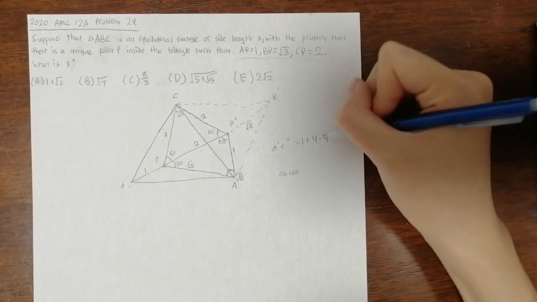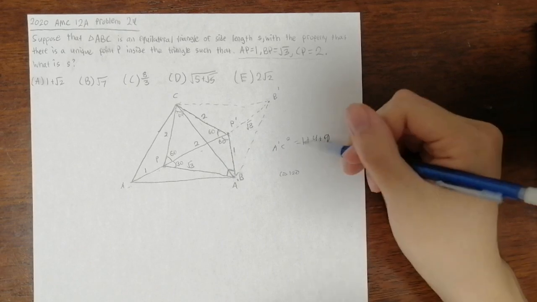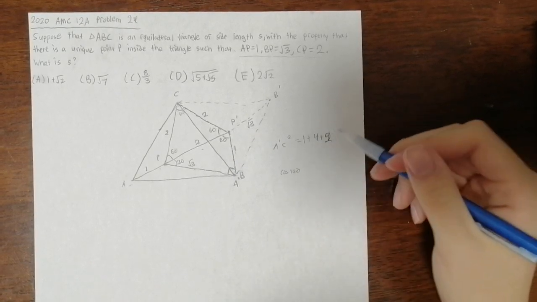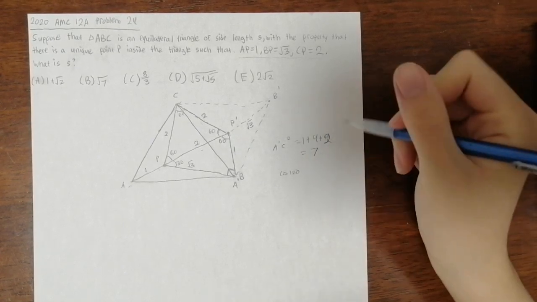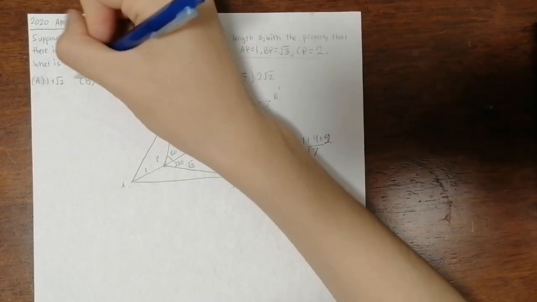So that's going to be plus 2, because negative 4 times negative 1/2 is 2. And then we have A prime C squared, which is S squared, equals 1 plus 4 plus 2, which is 7. So S is just going to be the square root of 7, and that's going to be B.